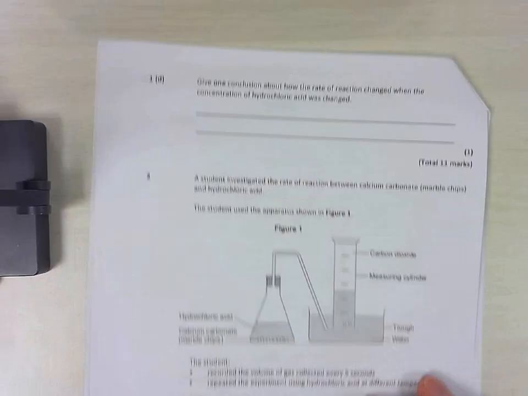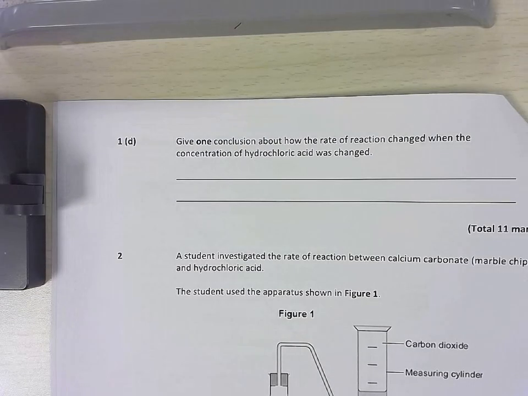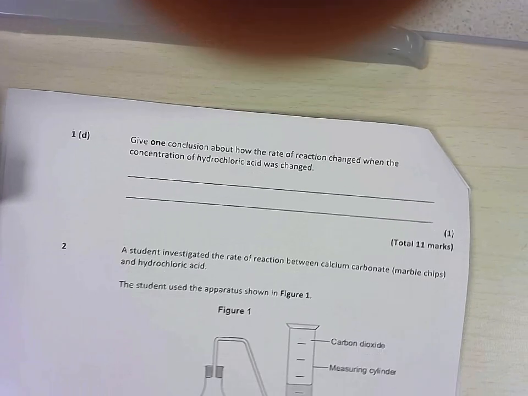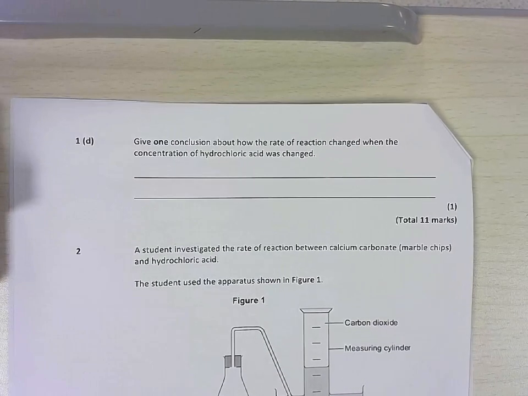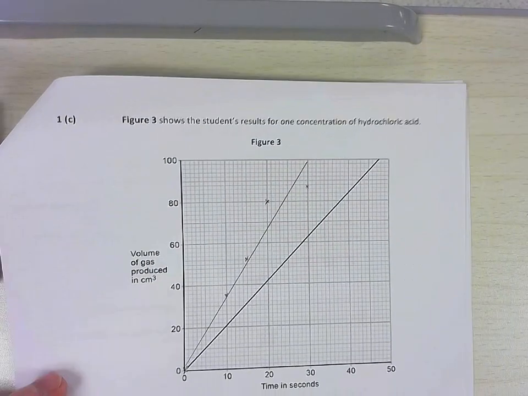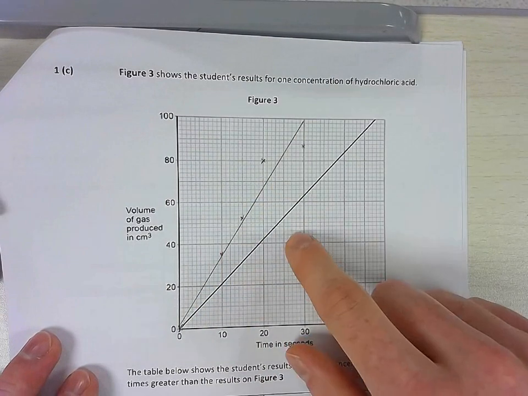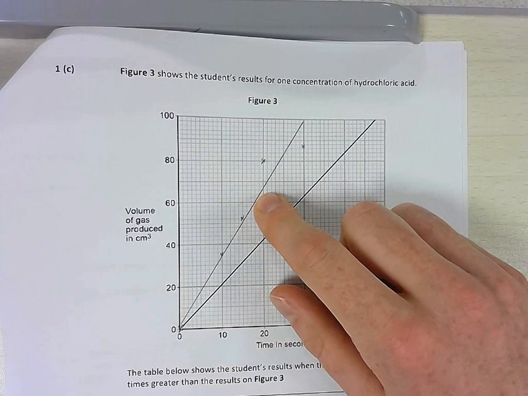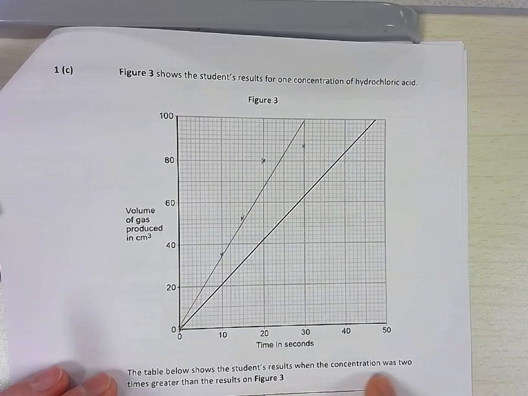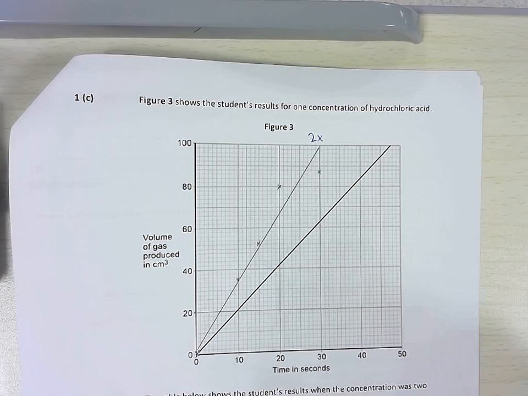Okay, turning over. Last question on this part. Give one conclusion about how the rate of reaction changed when the concentration of hydrochloric acid changed. So, if we turn back, we can see from this graph that this line, which is much steeper than this one, was when we had twice the concentration.